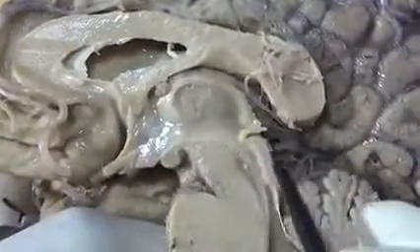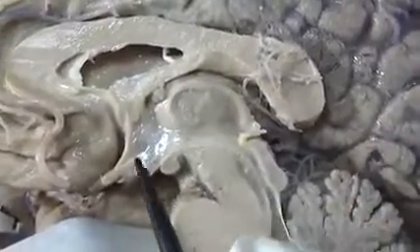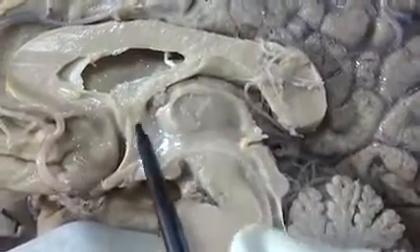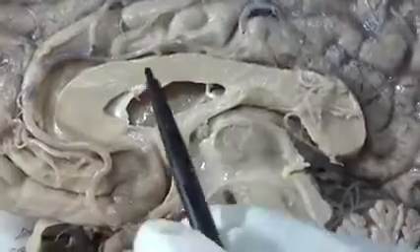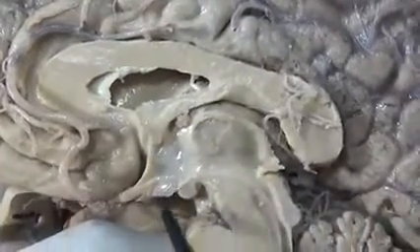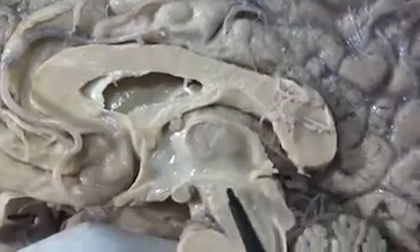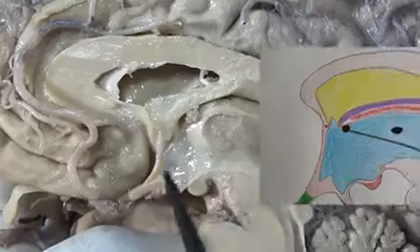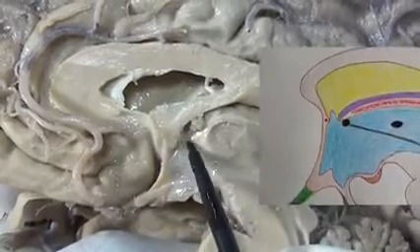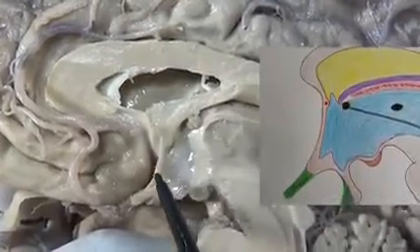So if you are aware of all the relevant structures, then you will be able to easily understand the boundaries of the third ventricle. Now let's understand the individual boundaries of the third ventricle. As I mentioned, the third ventricle has an anterior wall, posterior wall, roof, floor and lateral wall. Let's first see the anterior wall. Anteriorly it is bounded by the column of fornix, anterior commissure and lamina terminalis.